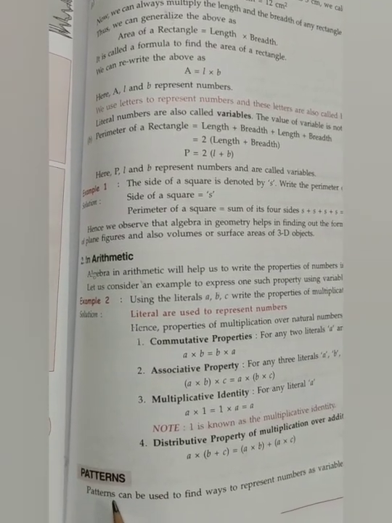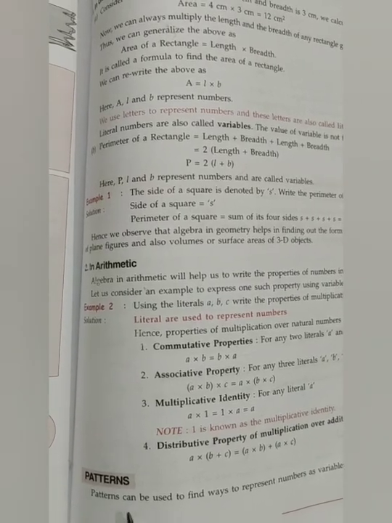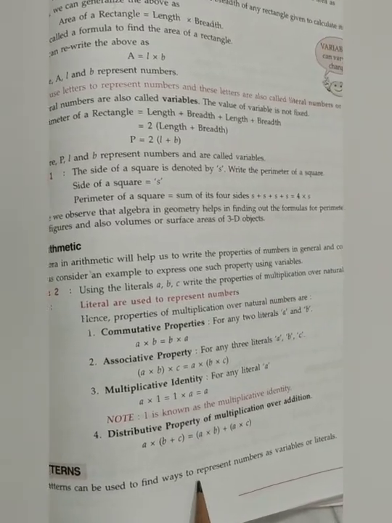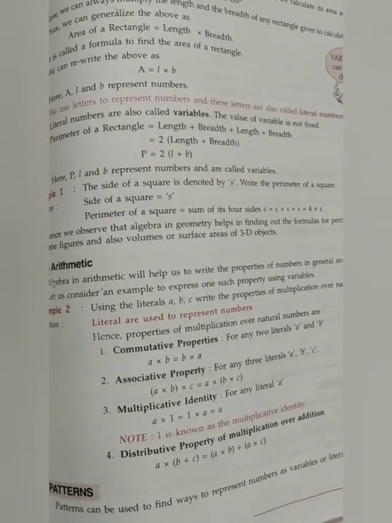Then patterns. What are patterns? Patterns can be used to find ways to represent numbers as variables or literals.